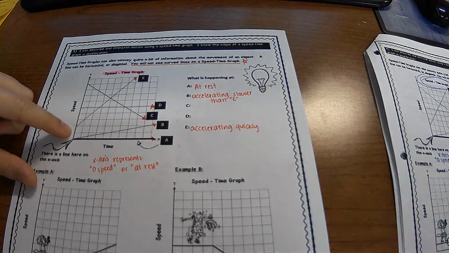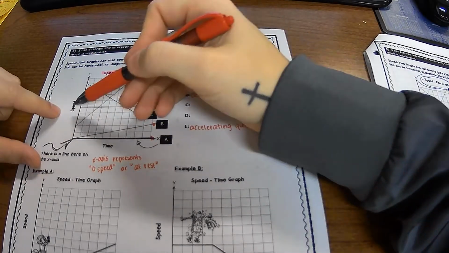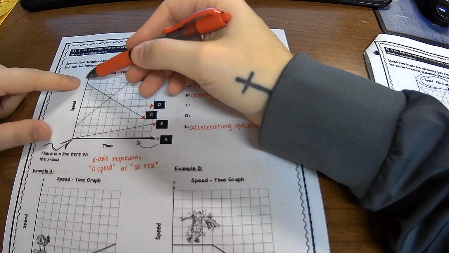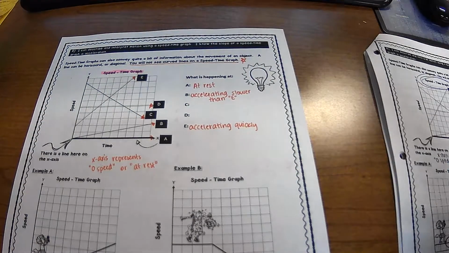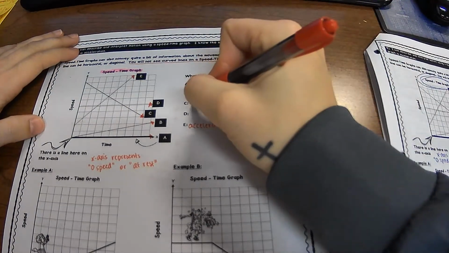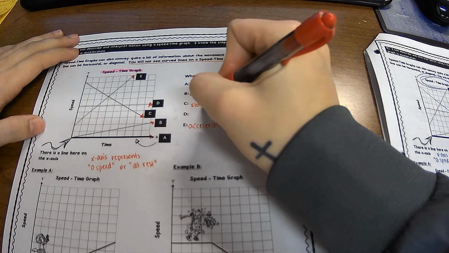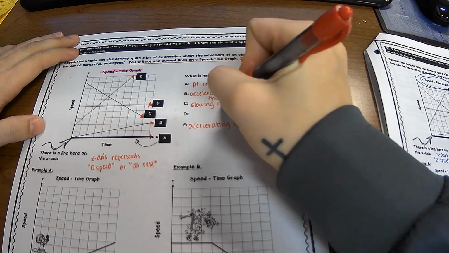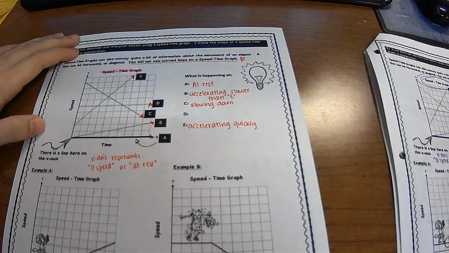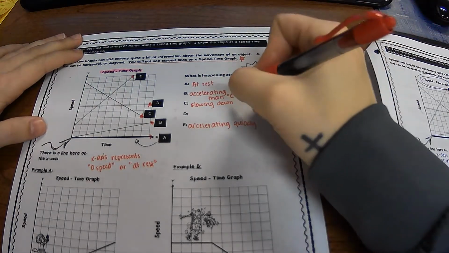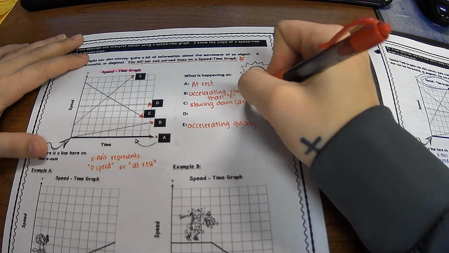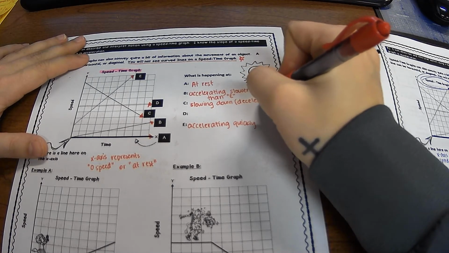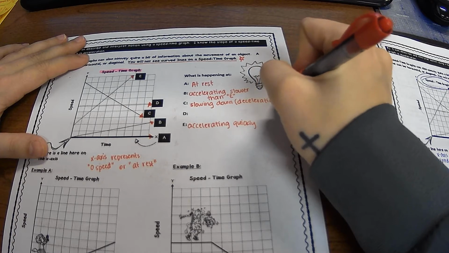Now, C is going down, and over here we have speed, so this is a high speed, and then it's going down to lower speeds, so C is slowing down, or we can say that it is decelerating instead of accelerating.